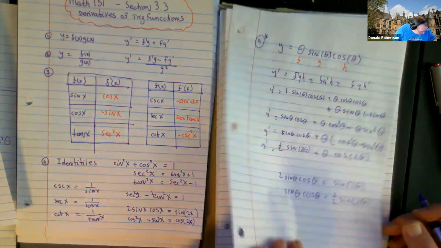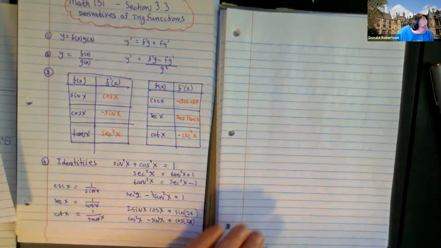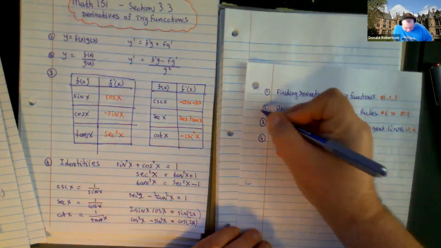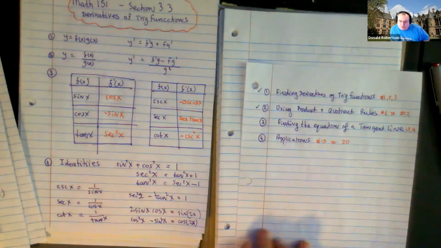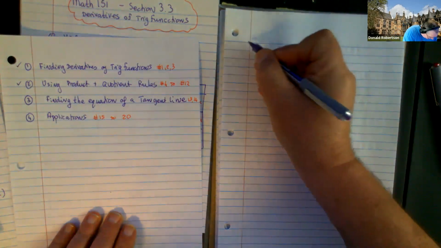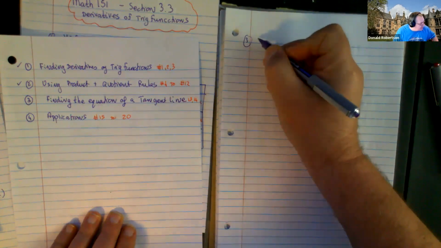So you have to be kind of vigilant about that. And that is pretty much the second one on my list. Done. I've done some examples at least of product and quotient rules. Now we're going to move on to number 3, which is finding the equation of a tangent line.